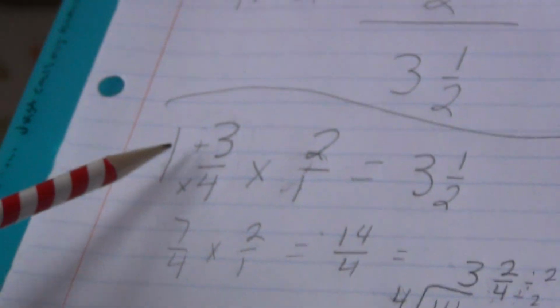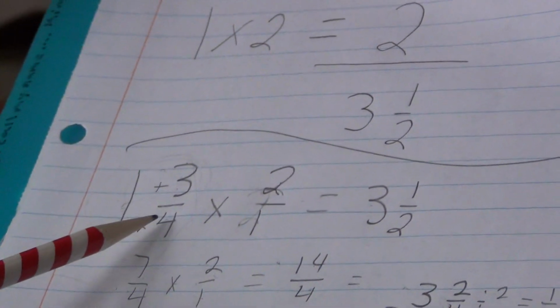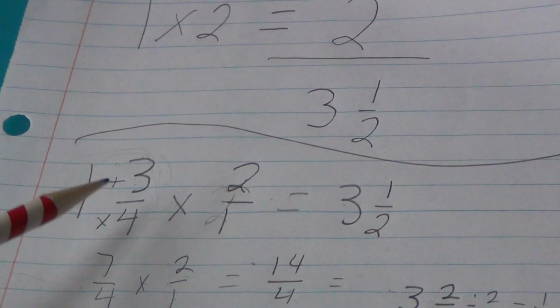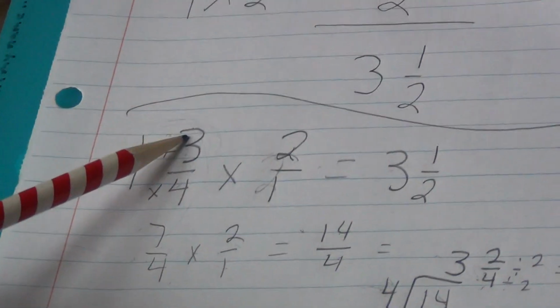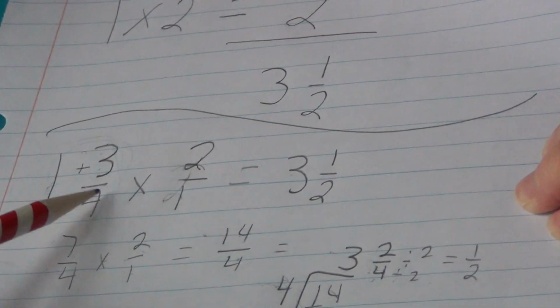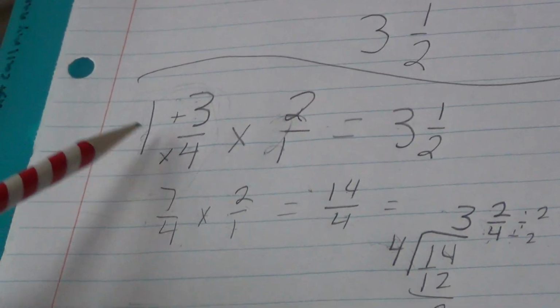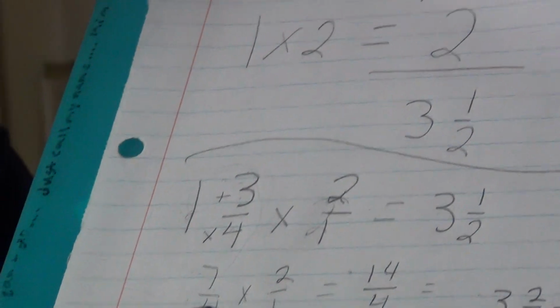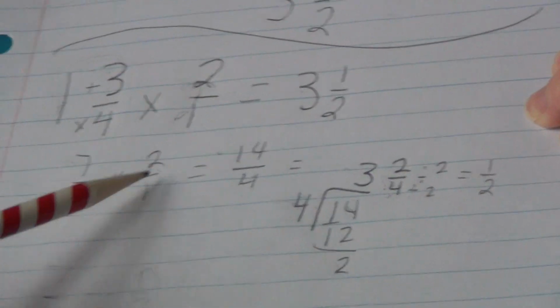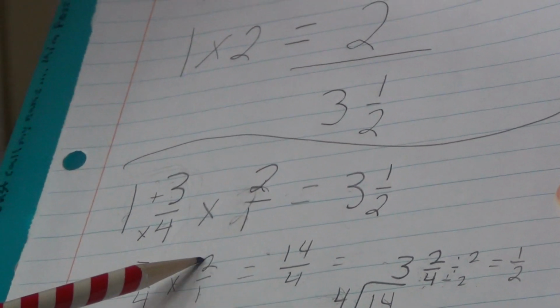The first thing you have to do is turn this into an improper fraction. To do that, you multiply the denominator times the whole number plus the numerator. So here's what you do. 4 times 1 is 4, plus 3 is 7. And then we bring down the denominator, 7/4, times 2 over 1, because 2 over 1 is the same as 2 wholes. 7 times 2 is 14.